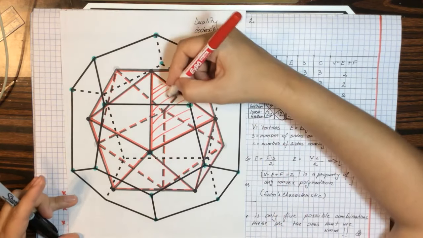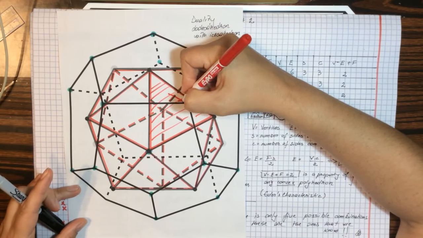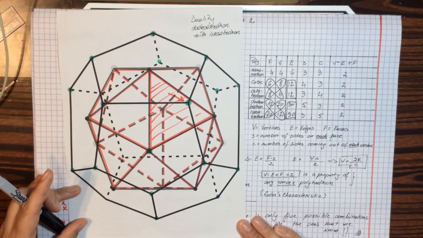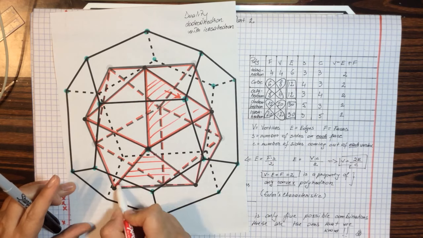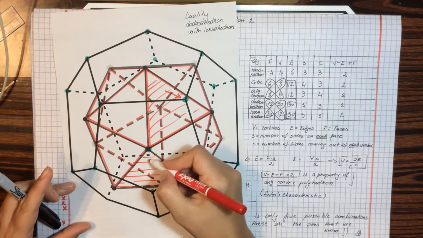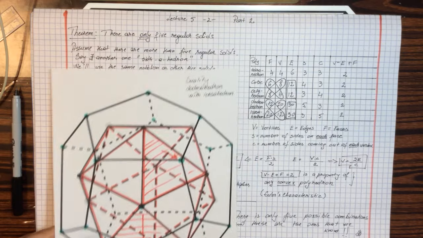This face of the icosahedron is looking at this corner of the dodecahedron. Or this other face of the icosahedron is looking at this corner of the dodecahedron, and so on. So these two are also duals of one another.